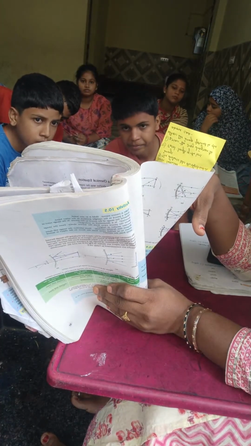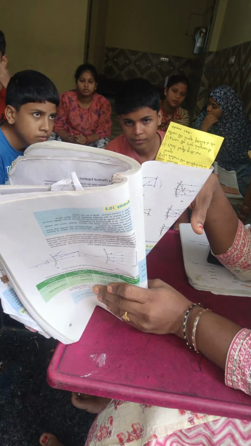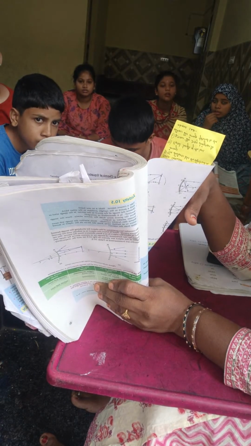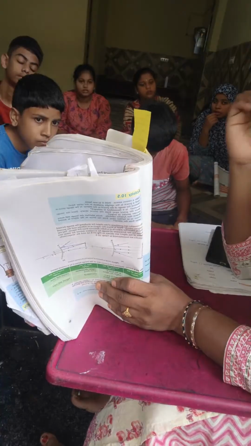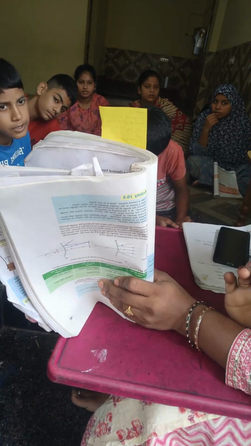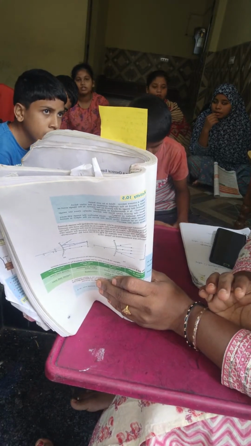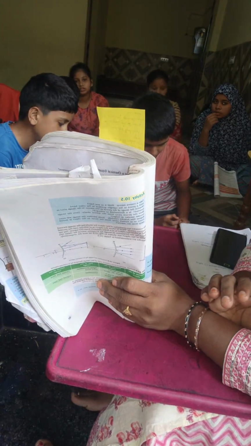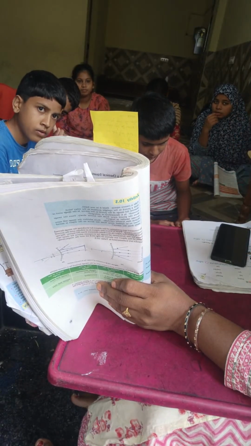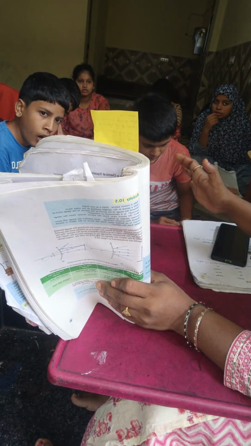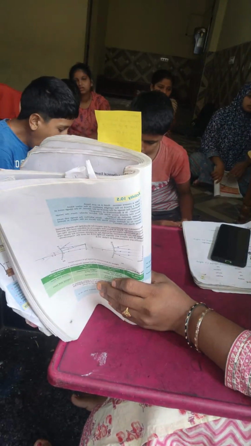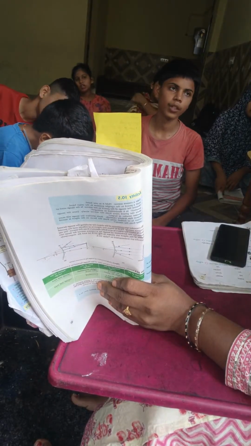At that time the image is highly diminished. It is point size, when the rays are parallel to the principal axis, with the object at infinity.